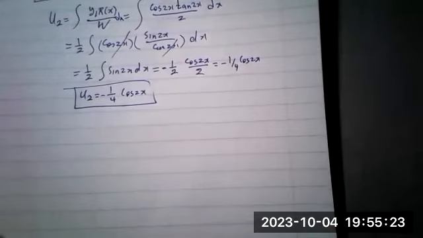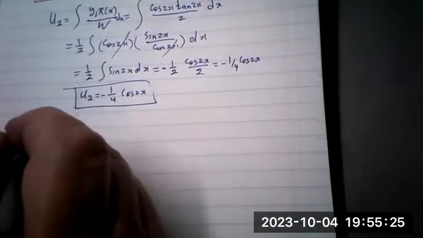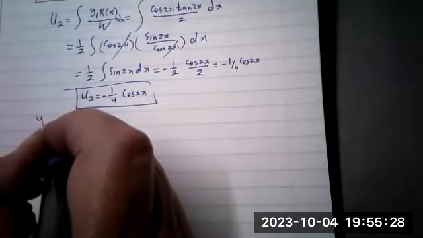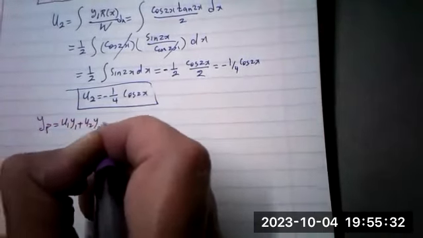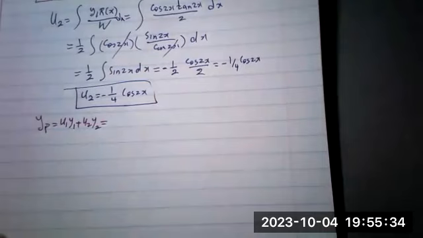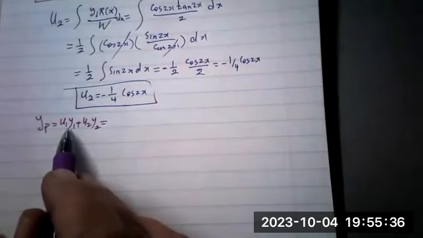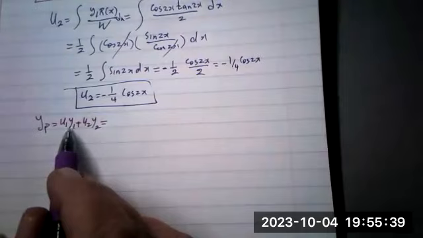Okay, so what is going to be the YP? Remember, YP is U1 Y1 plus U2 Y2. To substitute, the Y1 was cosine of 2x.